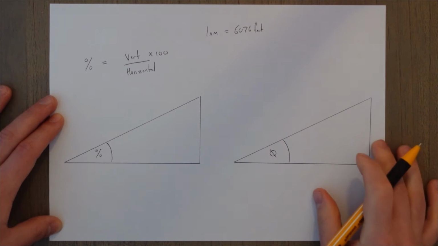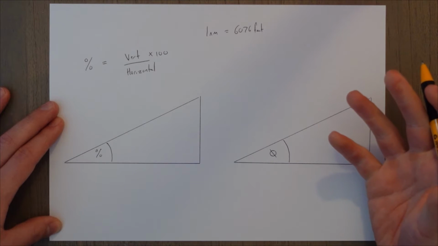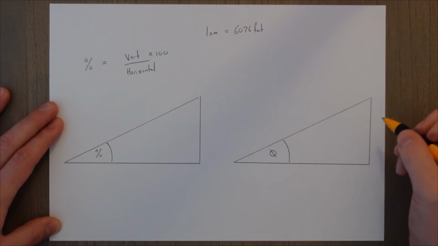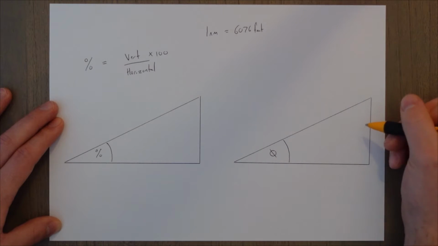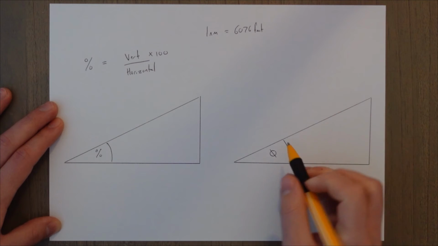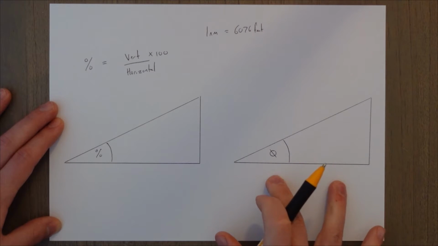Nice and easy. For the angle, we use a bit of trigonometry, as we have an opposite of this angle, the altitude change, or the vertical distance, and we have an adjacent, which is the ground distance.